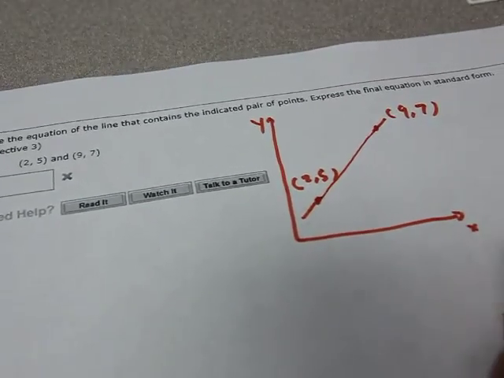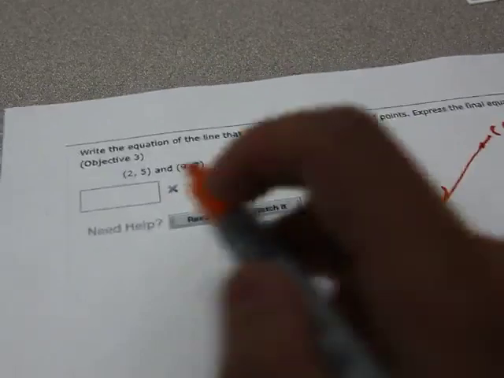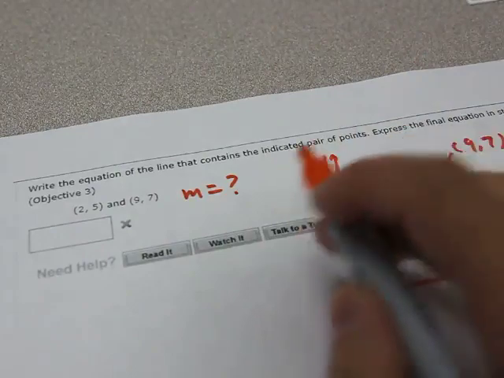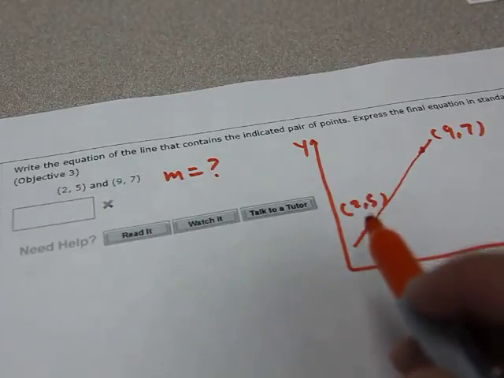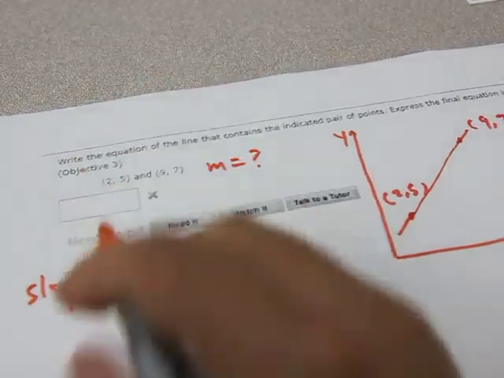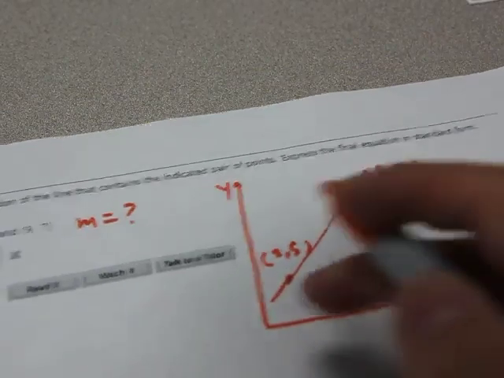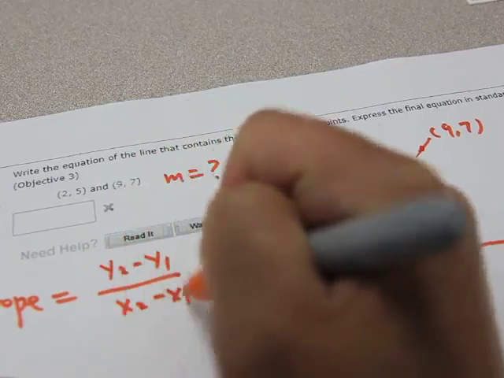So to do this, we know that in order to determine the equation of the straight line, we need to know the slope, right? However, here we're not given the slope. Then how can we find the slope? Now remember, in the previous videos, when we introduced the slope, we said the slope can be determined by any 2 points on the straight line. So the slope can be determined by this formula.